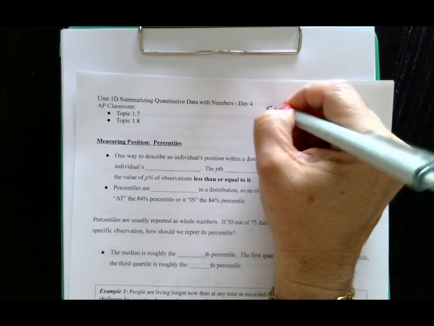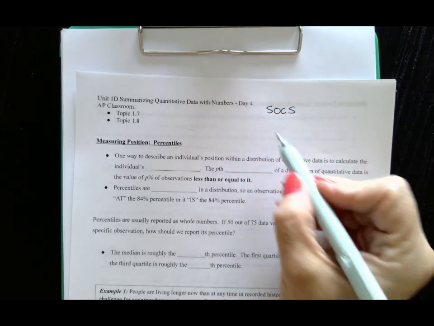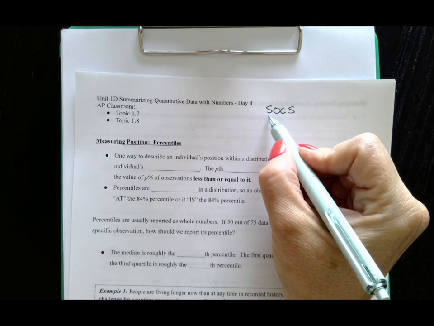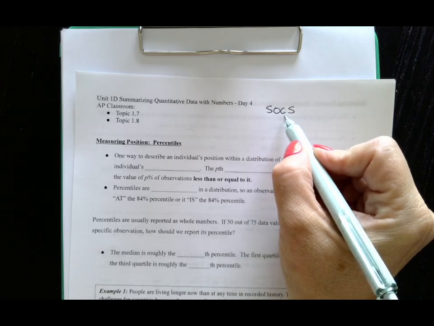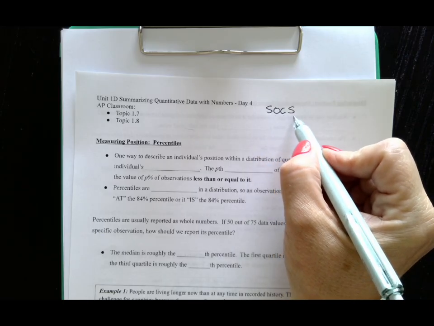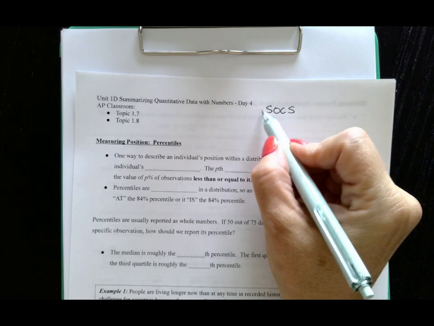So we went through all of this with stocks, right? So we know our shape, we know how to label the shape now. We know how to find our outliers. We know when to use mean versus median, and we know how to calculate our standard deviation or our IQR. So we know all of these different terms.